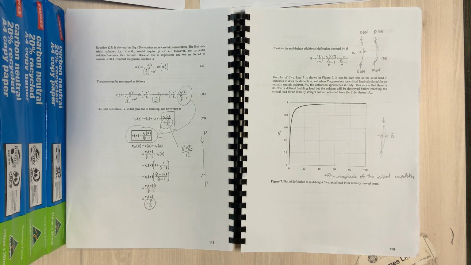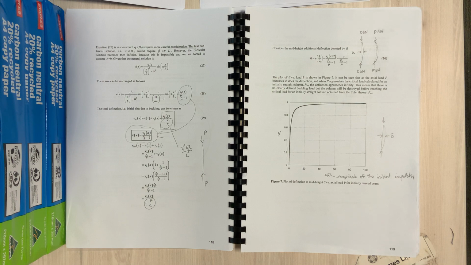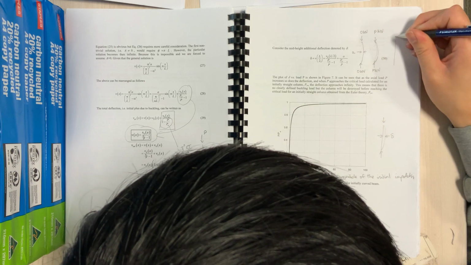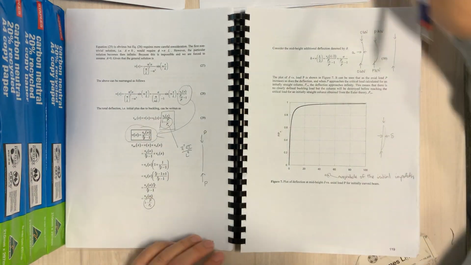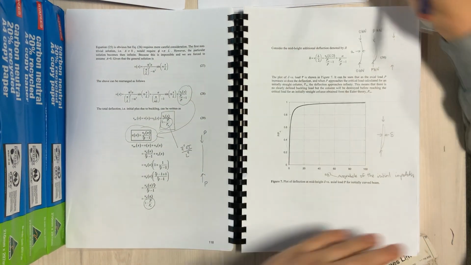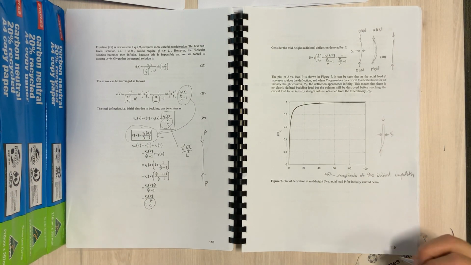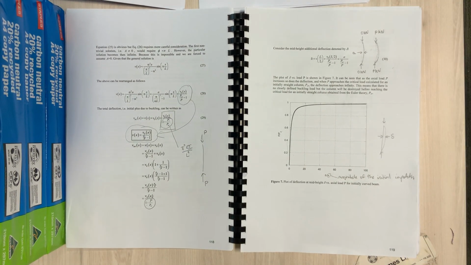Whilst they are very small, they're obviously essential to the calculation, because if they weren't present, then all that would happen is that your strut would shorten. If it was perfectly straight, you stuck the load on, all that's going to happen is that your strut is going to shorten in length, and it would still be straight. So the initial imperfections are very important for the mathematics as well as for what happens in reality.